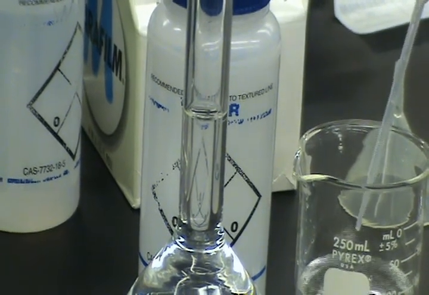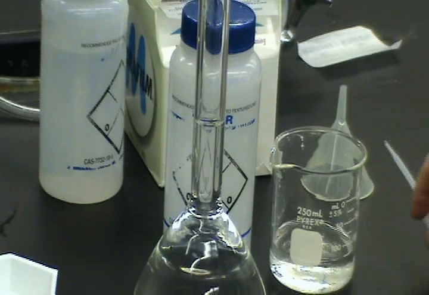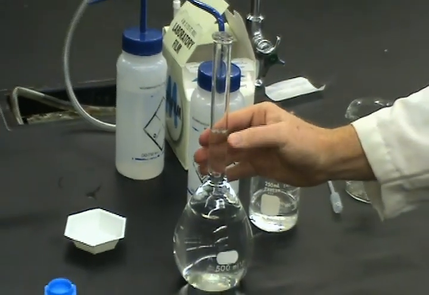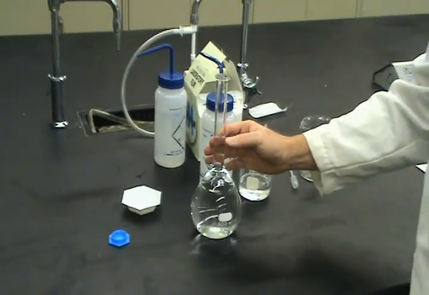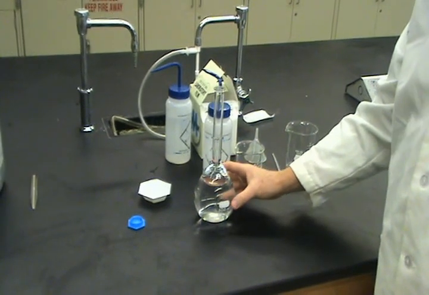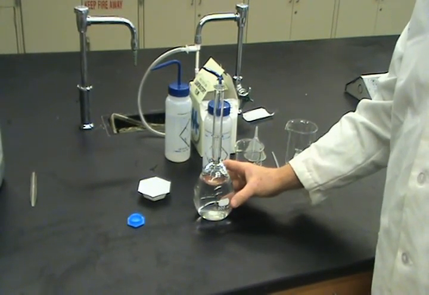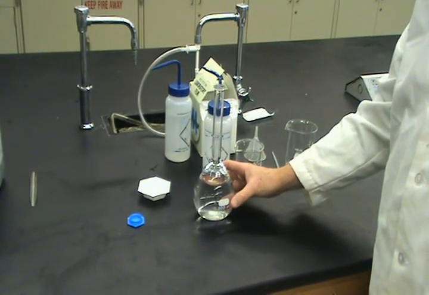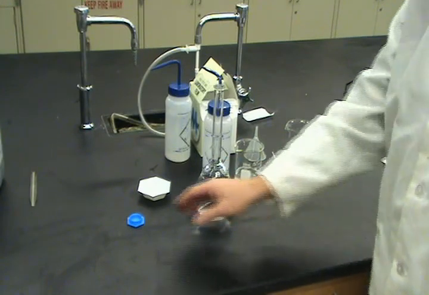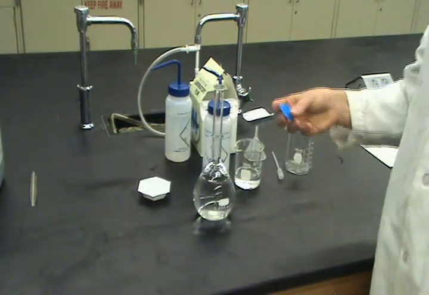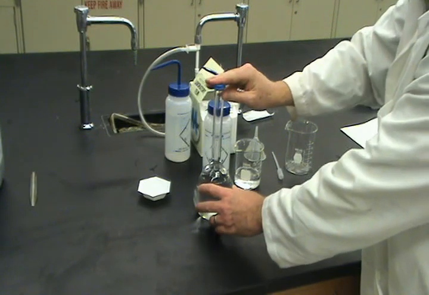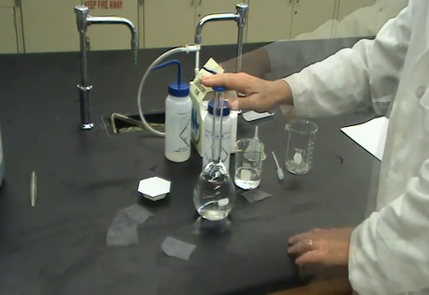And I have reached the top of this mark with the bottom of the meniscus. And now I have my 500 mL of a 0.2 molar NaCl solution. But I'm not done yet. Let's take our cap, put it on, make sure it's on firmly.